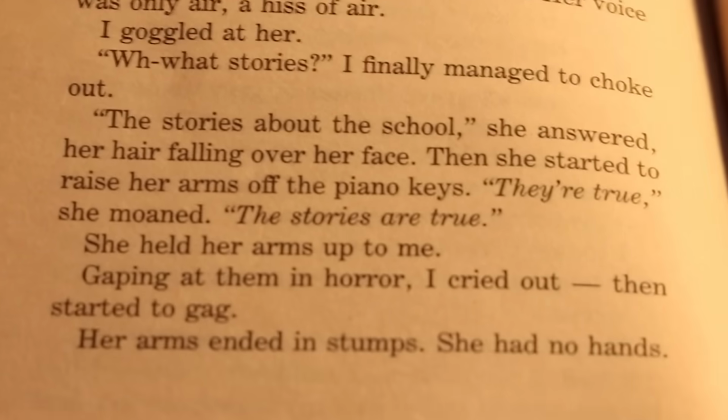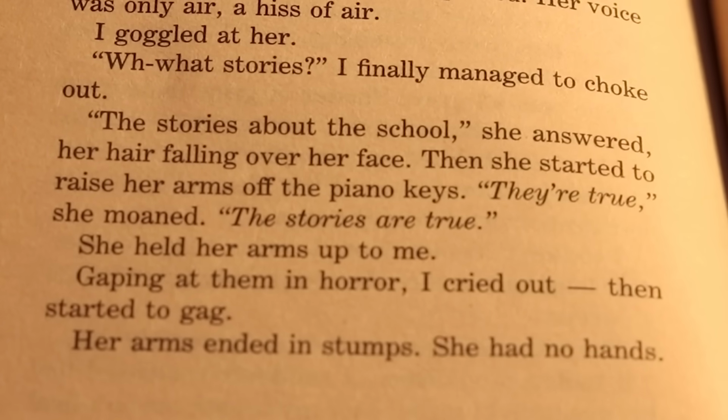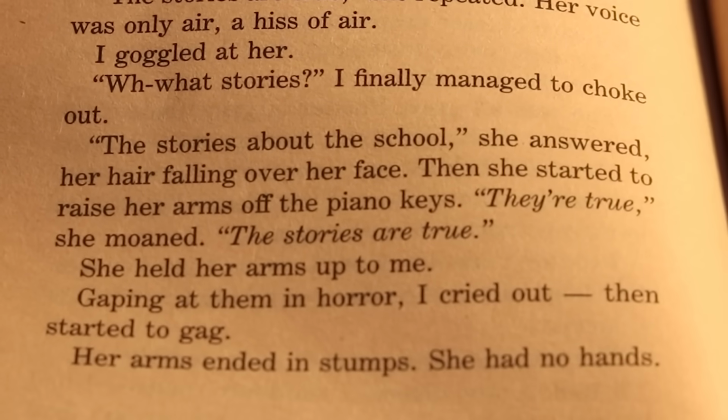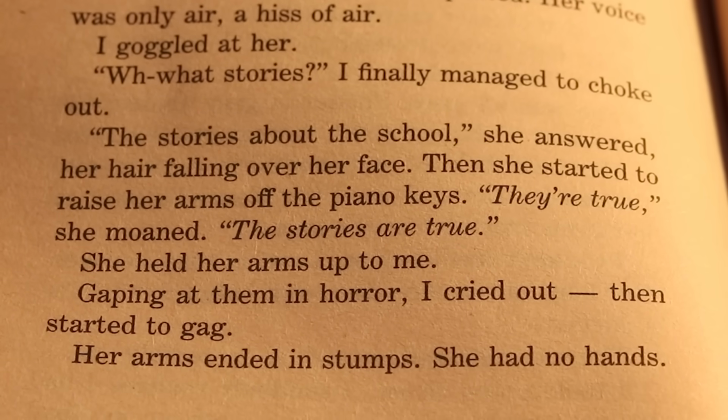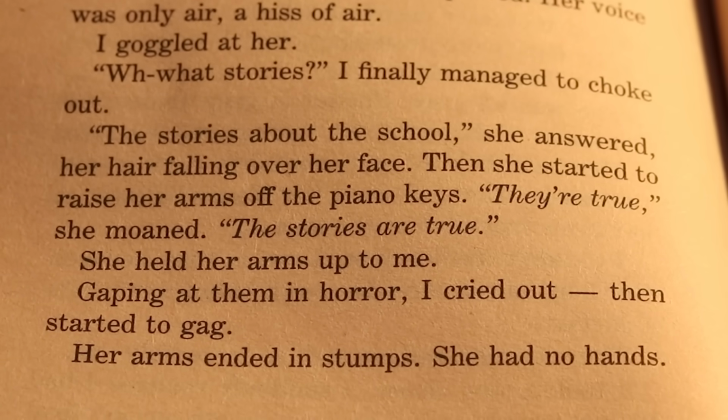Just before Jerry's last lesson, he saw the ghost lady at the piano one last time, and she simply moaned that the stories were true. And Jerry noticed that she had no hands. Speaking of the ghost lady, she decides to randomly show up and confront Mr. Toggle. What happens next differs between the book and the episode.